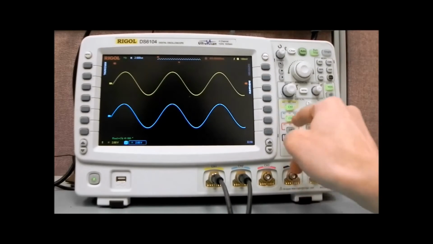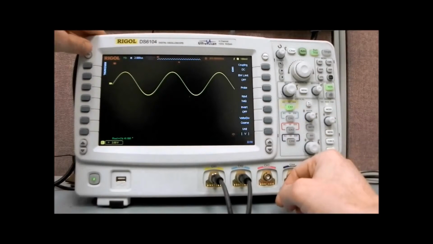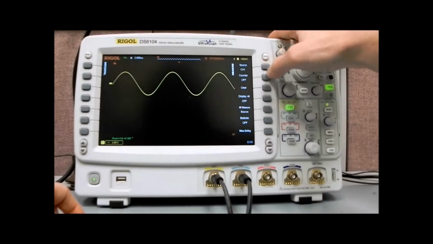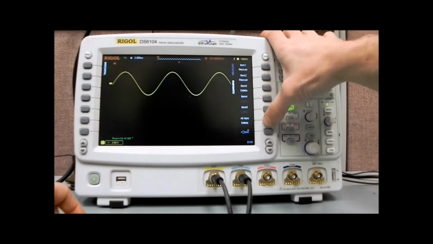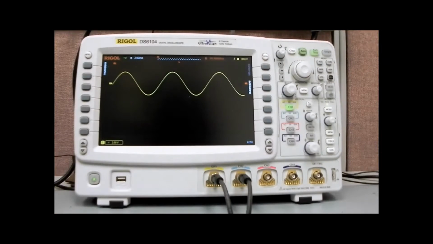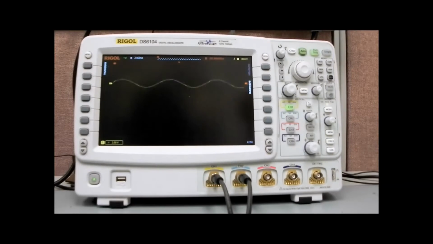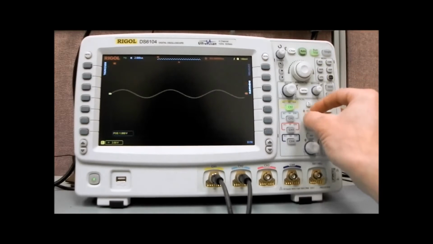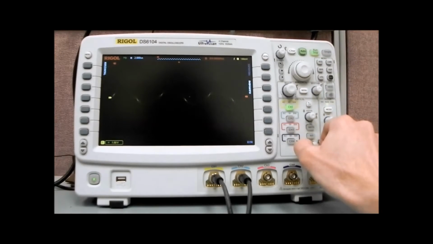I'm going to disable channel 2. And I'm going to get rid of this measurement in order to make the display a little bit more clear. And we'll just hit all items. And now what I'd like to do is, I have a 100 kilohertz sine wave. I'm going to modulate that at 10 hertz. And I'm going to bring it down a little bit and enlarge it just a touch.